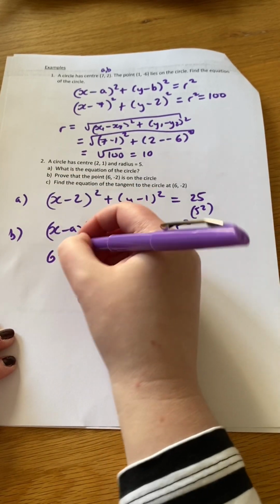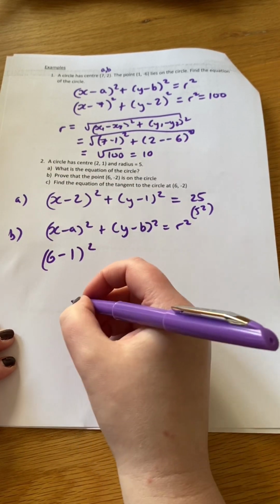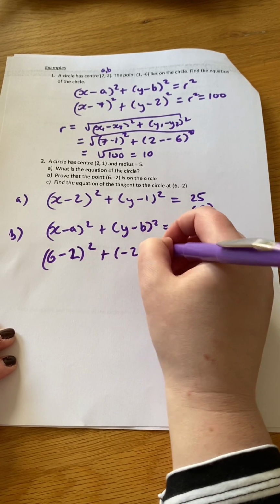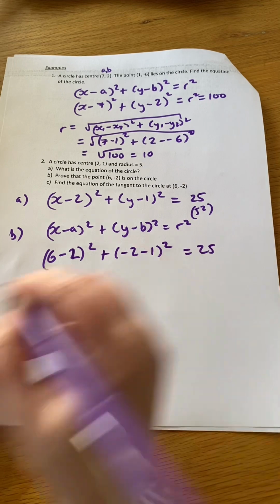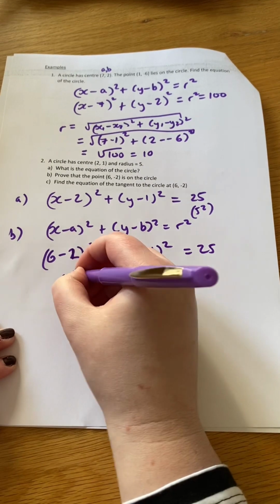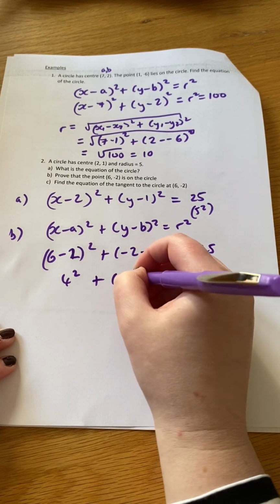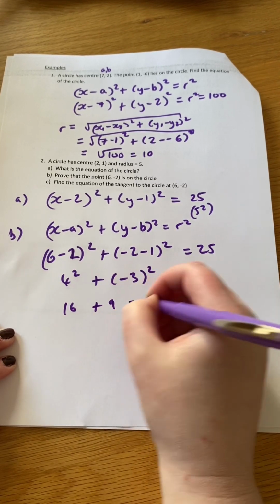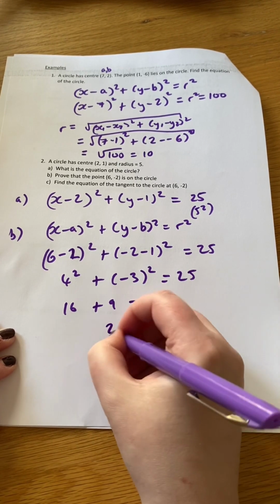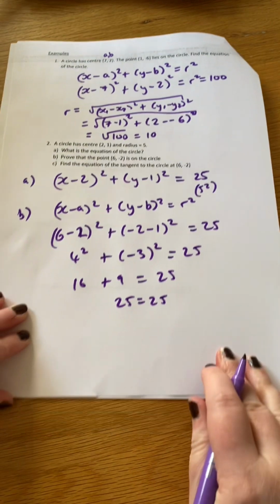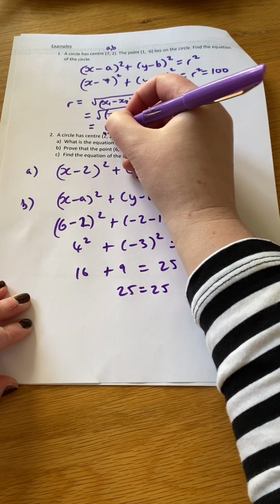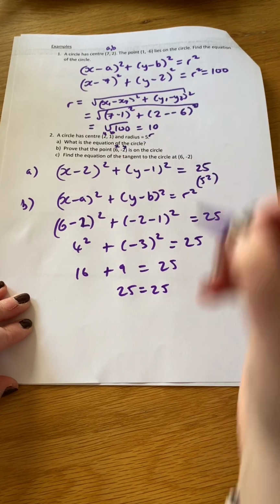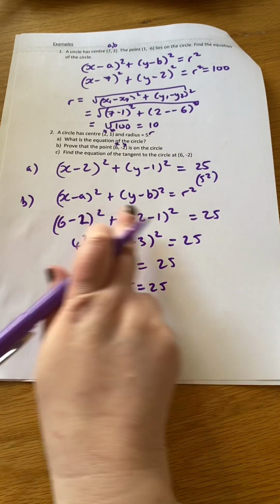So you say 6 take away 2, and that's squared, and then plus minus 2 minus 1, and that's squared, and it's equal to 25. Obviously showing that value there, so you end up with 4 squared plus minus 3 squared, and it does equal 25, doesn't it? 16 plus 9 does give us 25. Okay, so that proves that you get the same value on both sides. Just to clarify, that's a and that's b, and that's your radius r, and that becomes x and y when you're substituting in your values to that equation.